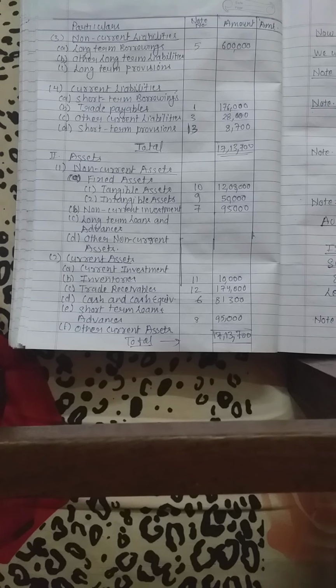Cash and cash equivalent, we have done it through note number 6. Cash in hand and cash at bank, two things were there, and their total is 81,300. Short term loans and advances, we have done through note number 8. Under this, loans and advances given to staff has been given. Other current assets has not been given to you.